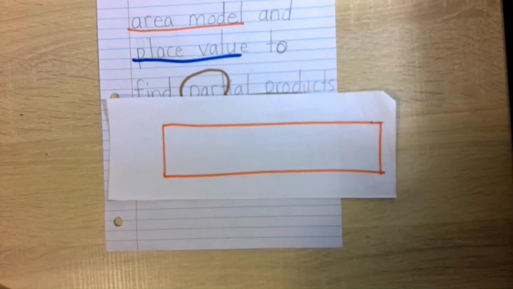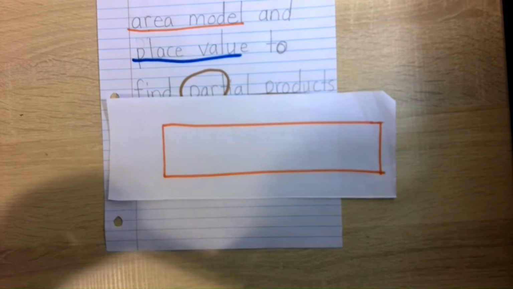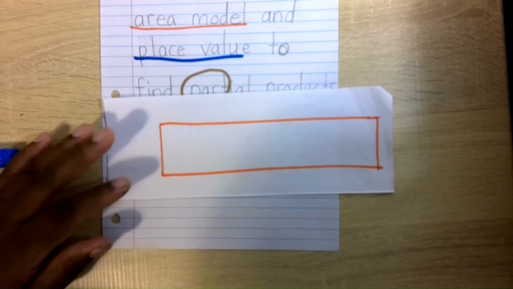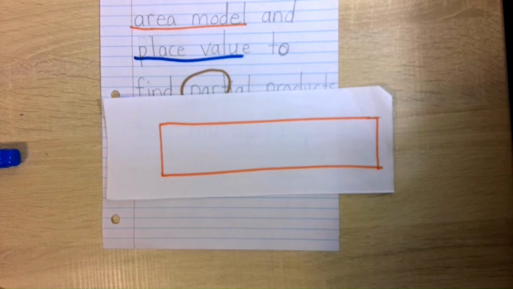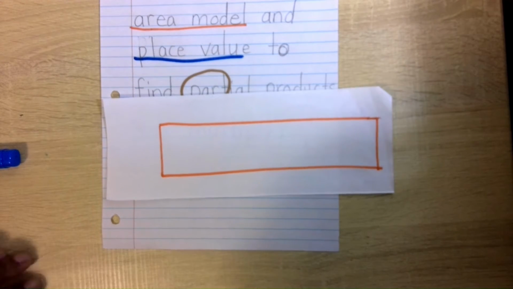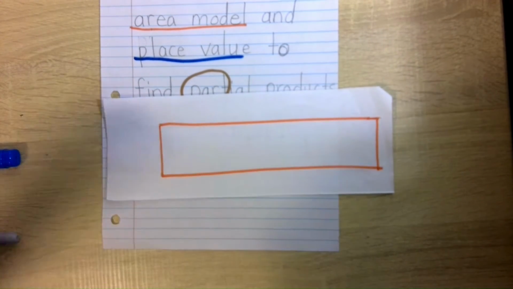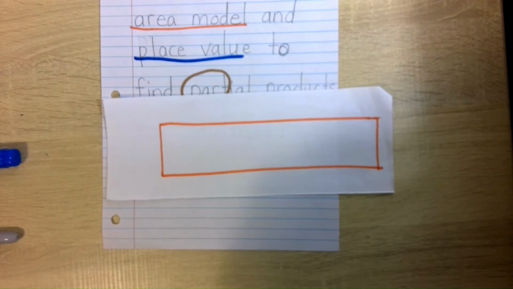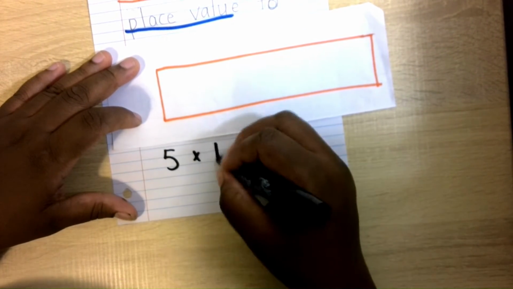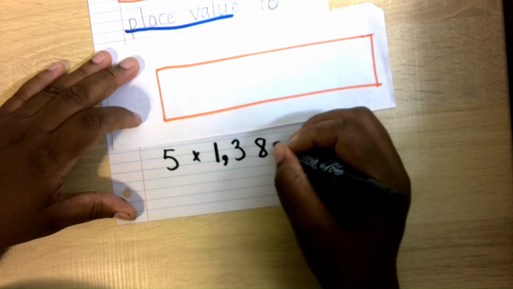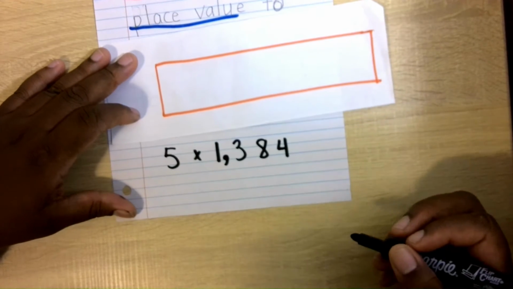Miss Ali, why would I want to use a rectangle to organize my work? Well, fourth grader, I'm glad that you asked. You might want to use a rectangle to help you organize your work to keep you from forgetting a part and leaving it out by accident. So, suppose we had to solve the problem 5 times 1,384. Suppose you need to solve this problem.